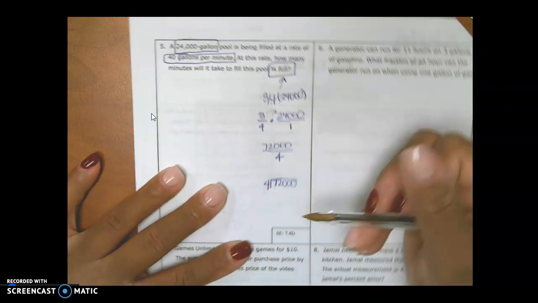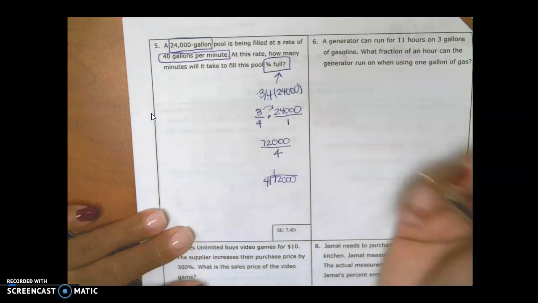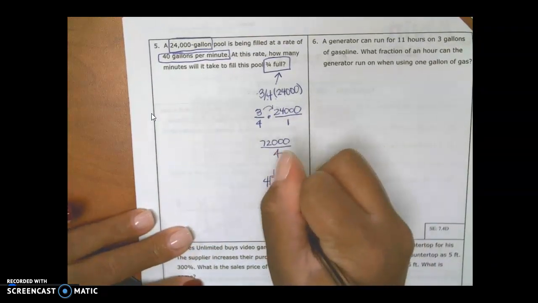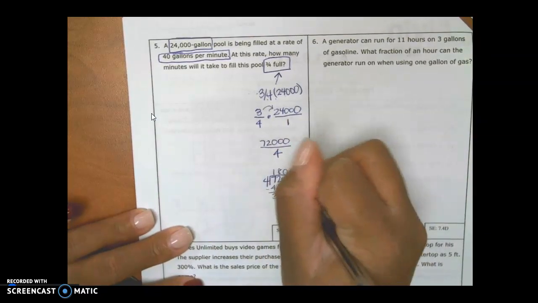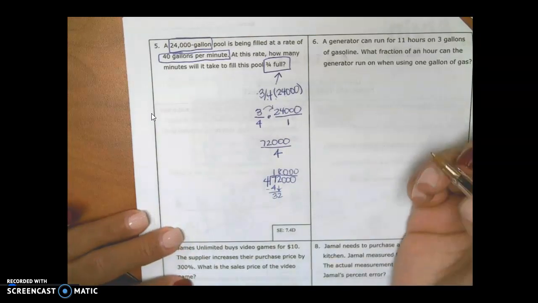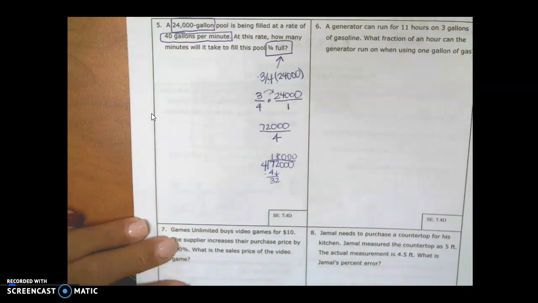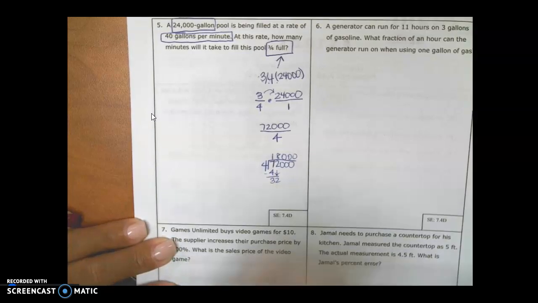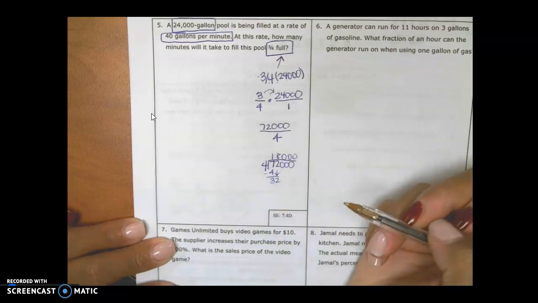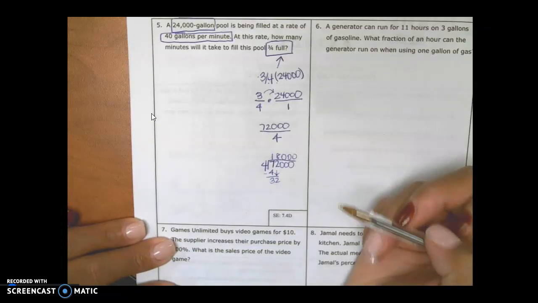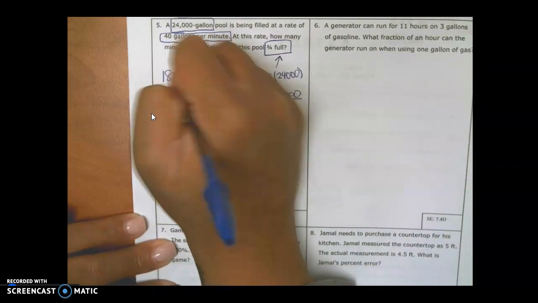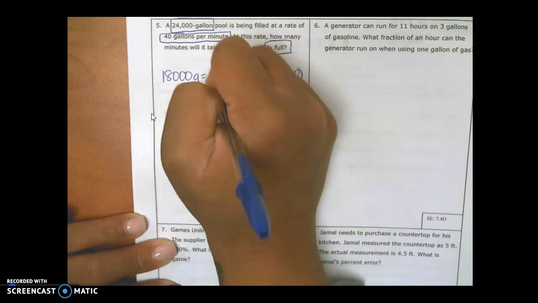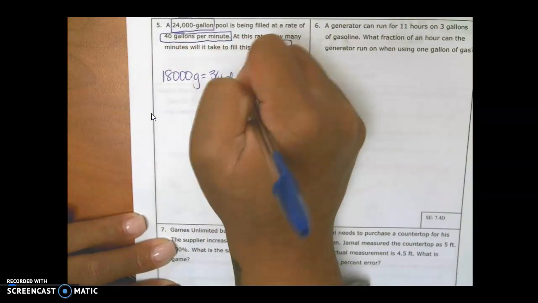4 into 7, how many times? 1. 1 times 4? 4. 7 minus 4, 3. Bring down the 2. 32. 8. And then just fill in your zeros. What have I found? 3/4 of my 24,000, of your pool. Okay, that's half of my answer. So this is the gallons. 18,000 gallons is 3/4 of the pool.